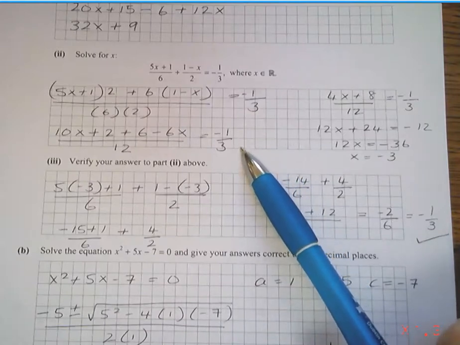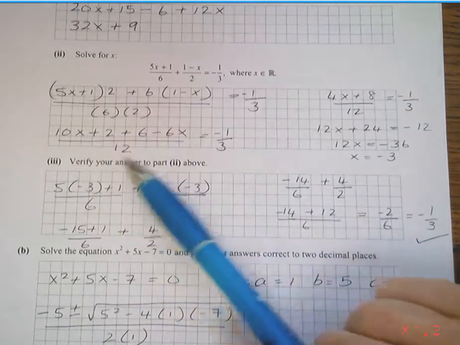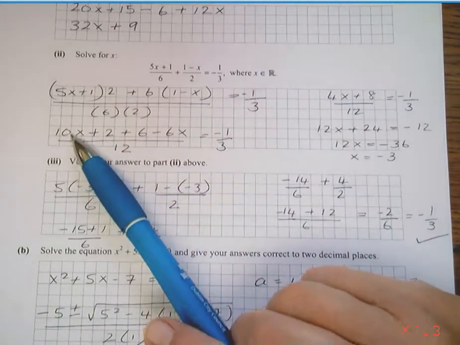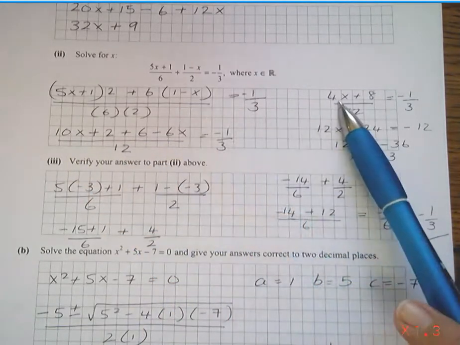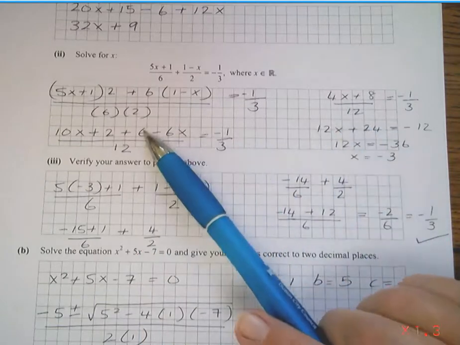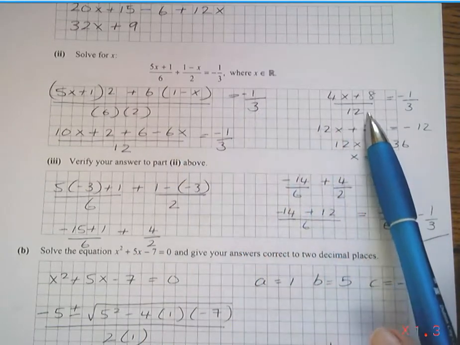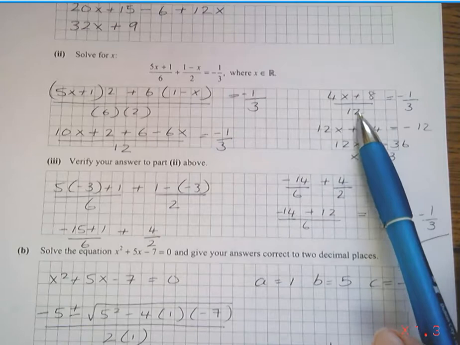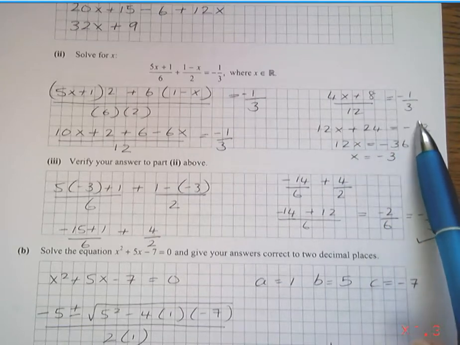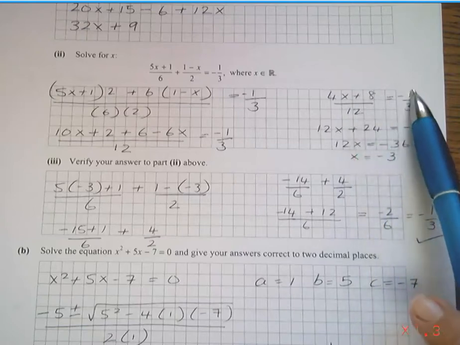Next step before I proceed is I would tidy up this side. So in terms of tidying up, I have a 10x minus a 6x, so I get a 4x. I have a 2 and a 6, so I get an 8. So I get 4x plus 8 over 12 equal to minus a third. Okay, now you have a fraction equal to a fraction.